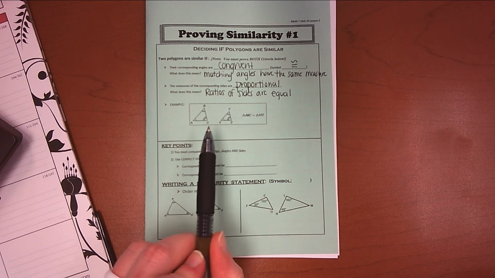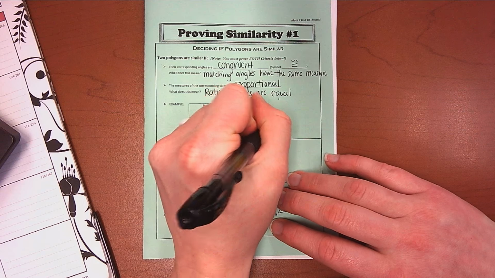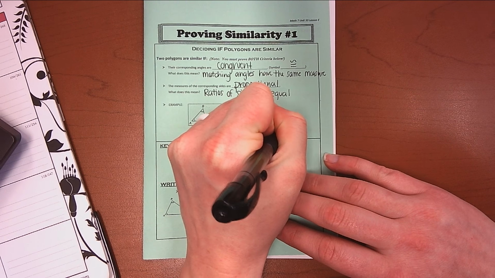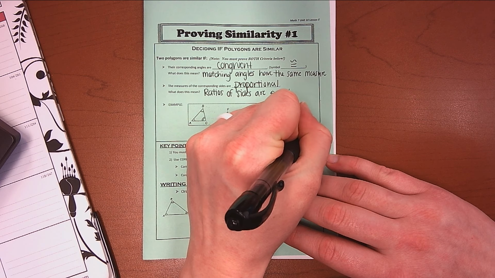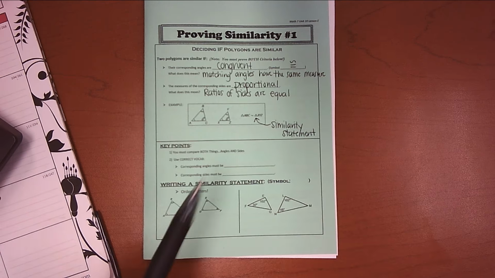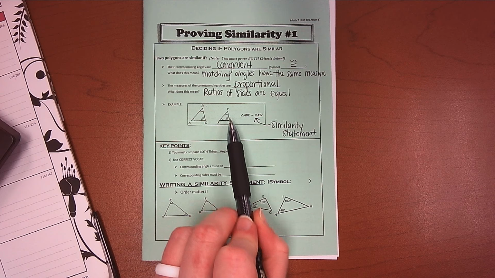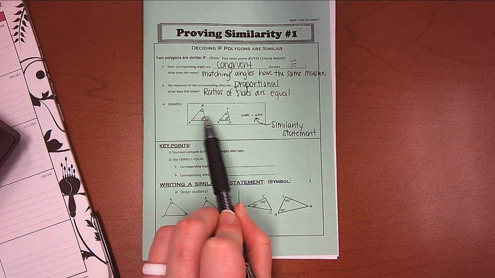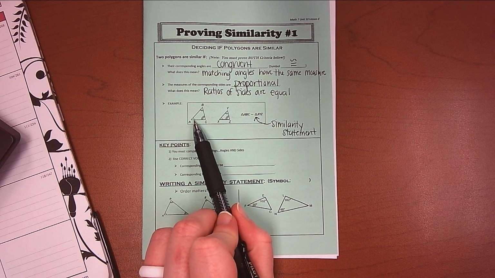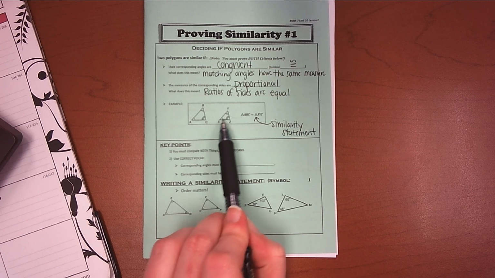So an example of this, we've got two similar triangles here. What we see right here is what we call a similarity statement. We read this as triangle ABC is similar to triangle XYZ. And you'll notice here that these two shapes are similar. They have the same shape, they're just different sizes. We have angles, their corresponding angles are congruent. We know that because of these little angle markers. This one mark shows that it's equal to this other one mark.